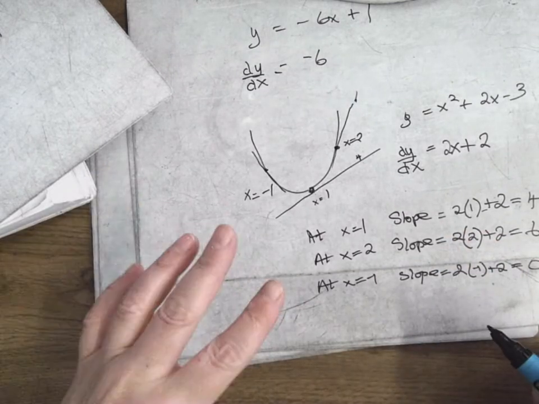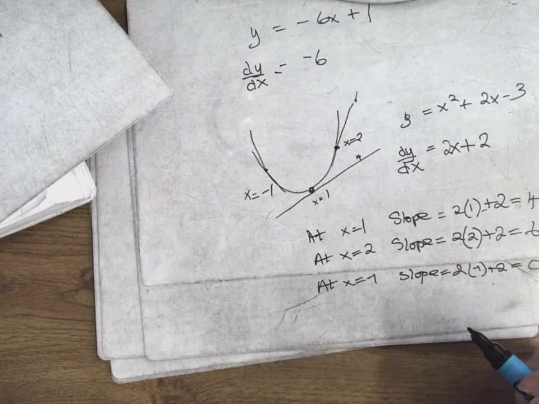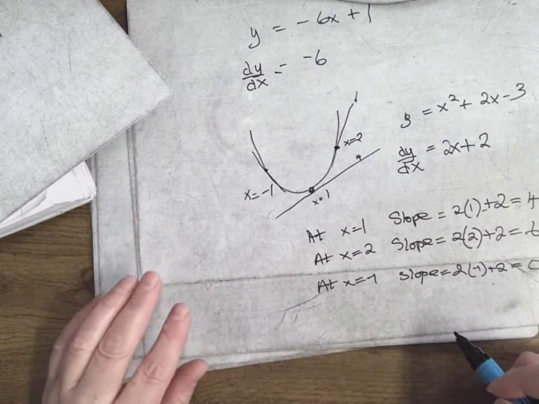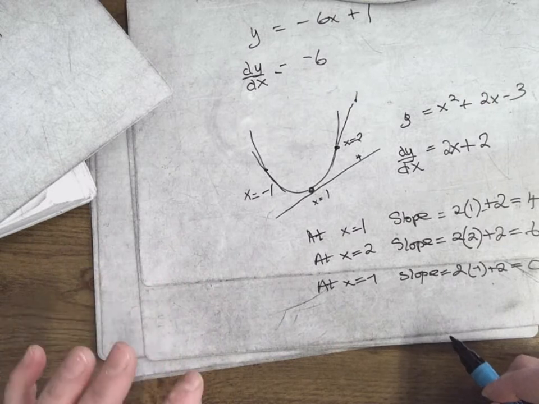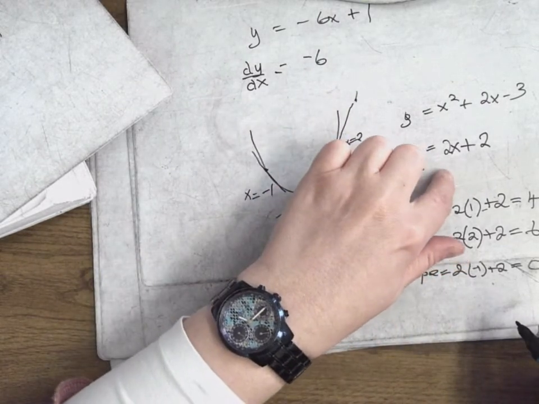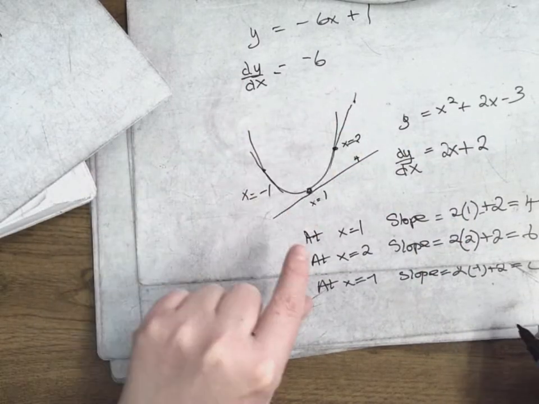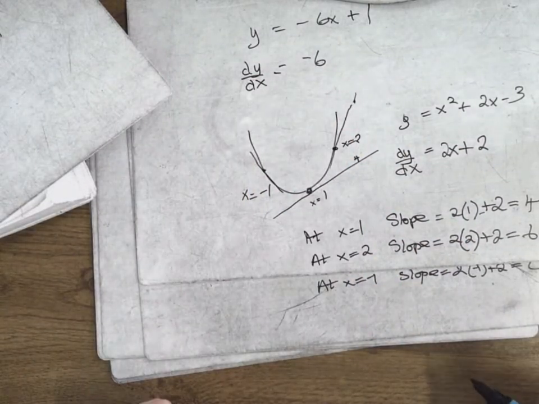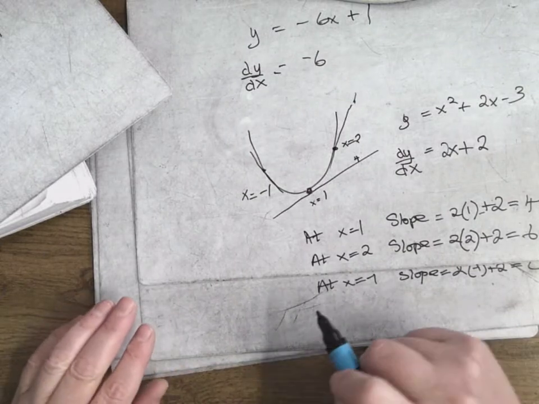Now it's not drawn accurately. Don't tell me that the slope isn't 0, because I know it's not. But at that point the slope would be equal to 0. Is that alright? So you can get a general form of the slope for a curve, and then you can fill in the x value to get the slope at different points on the curve. Is that okay? Right, so that's what we're doing.